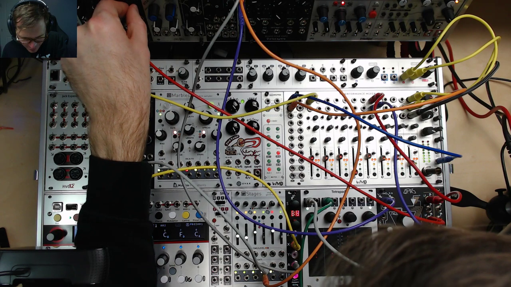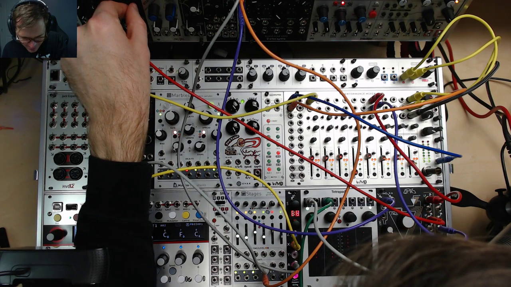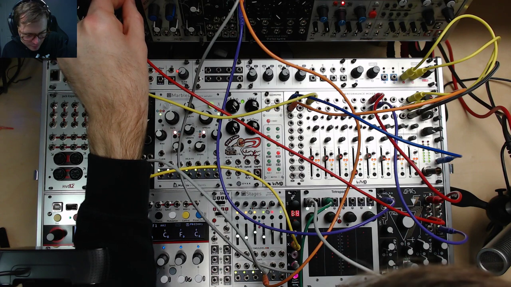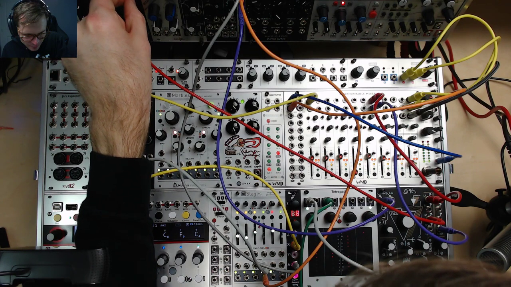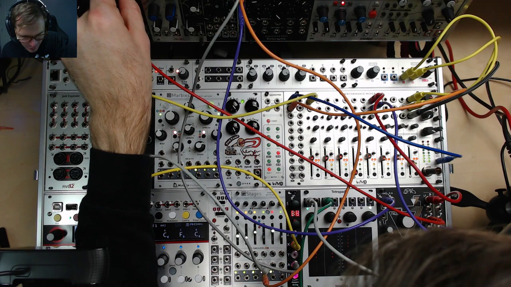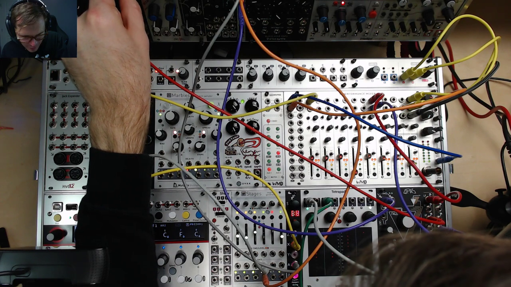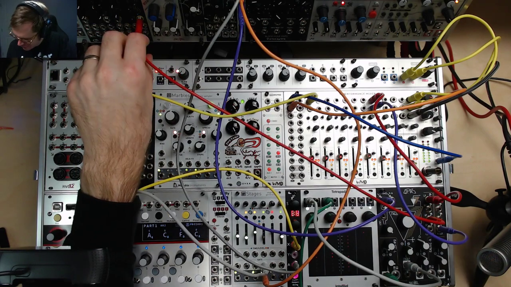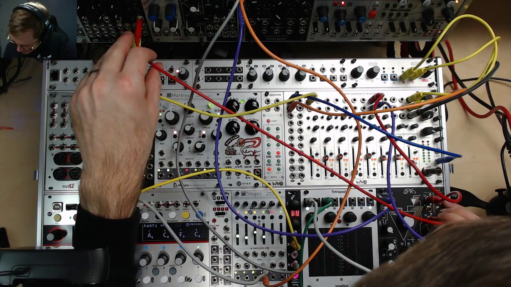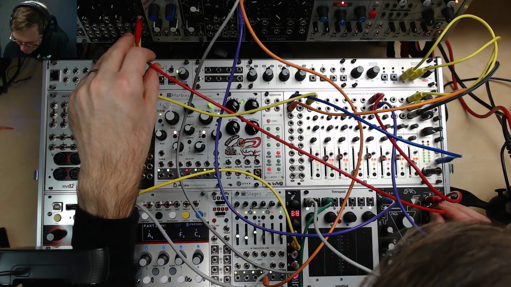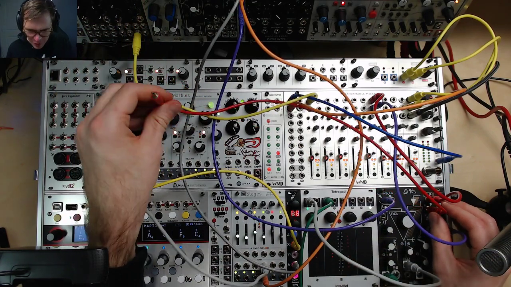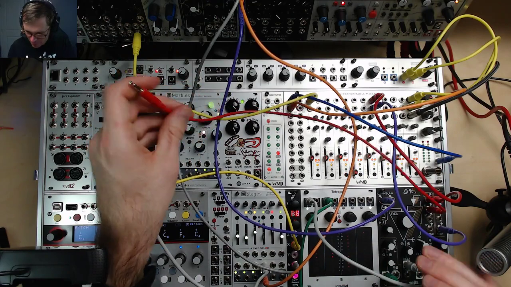Let's see if we can get anything interesting here. I don't think we're going to get anything interesting out of this. Maybe, what about... Yeah, I don't think this sound is going to work great through the resonator.